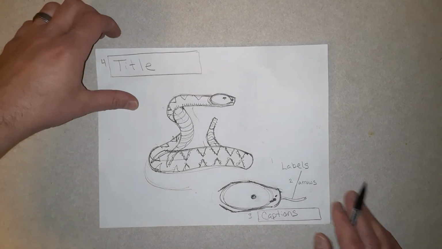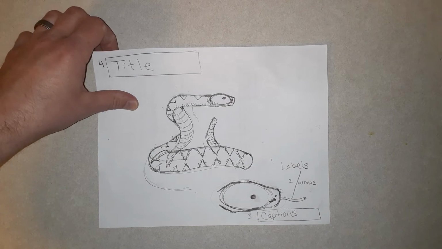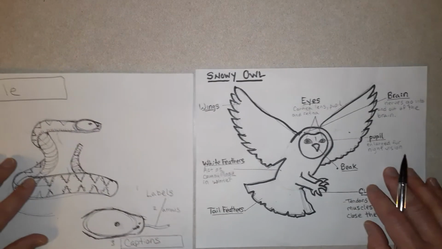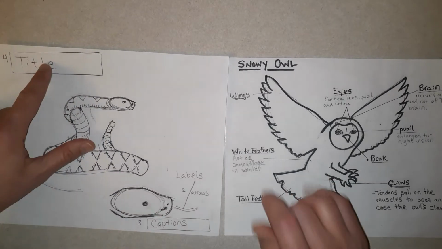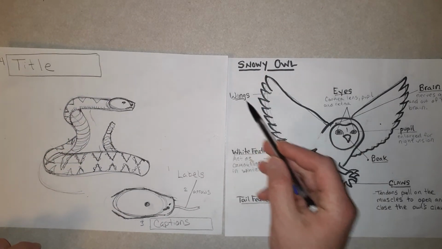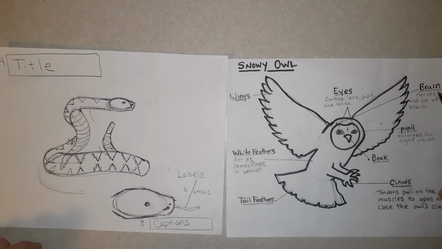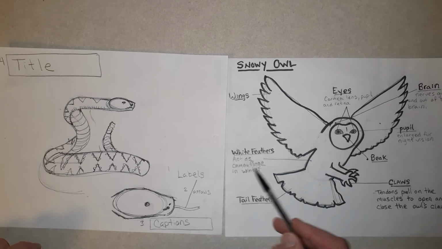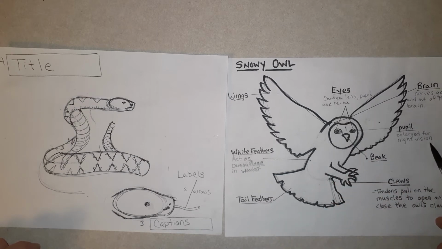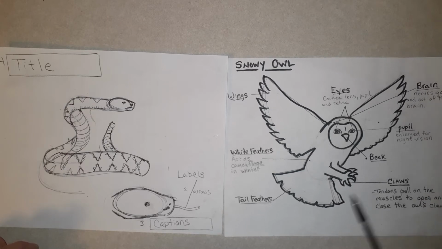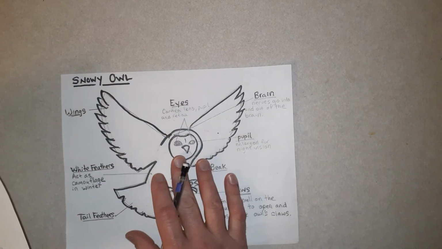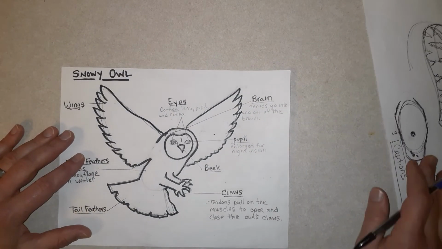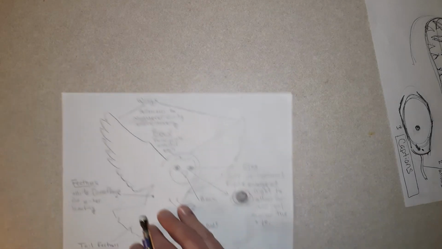Now let's take a look at Mr. Adolphson's final version of his snowy owl and compare it. I have my title. I have multiple labels. I have captions explaining and going into further detail. And of course, lines and arrows to connect with each label. This one is not completely done, but it's pretty close. This is how I started.